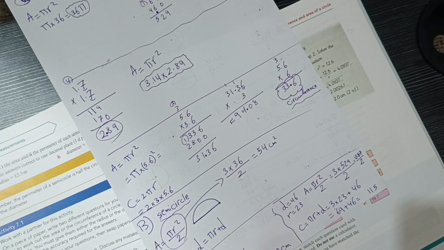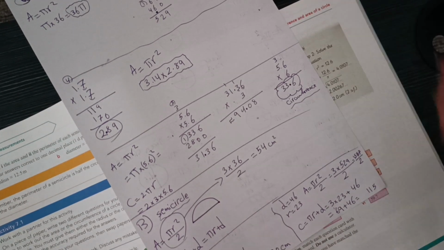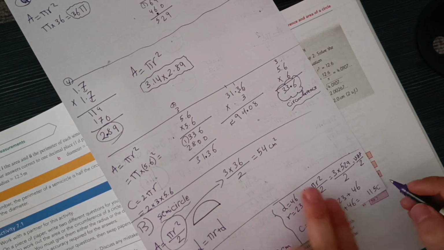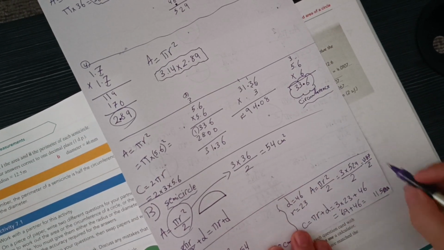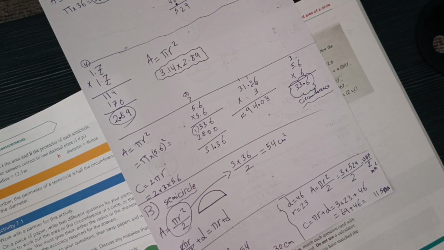So 115. I hope you guys can see it clearly. So the result is equal to 115 millimeters. This one was millimeters squared, which is the unit of area. It's squared for area, but the circumference is just in millimeters, because the circumference is one-dimensional.